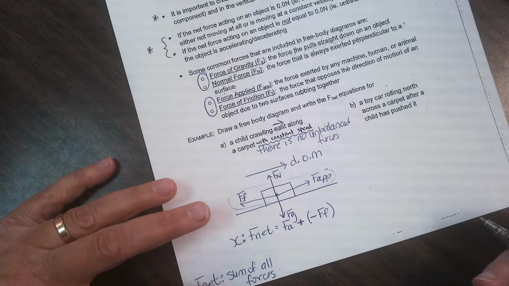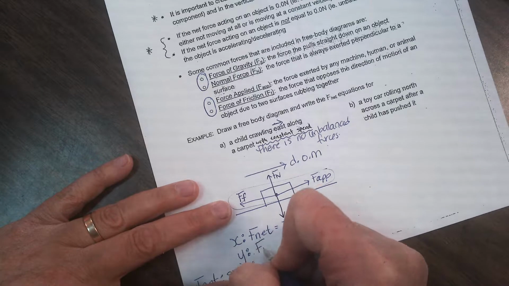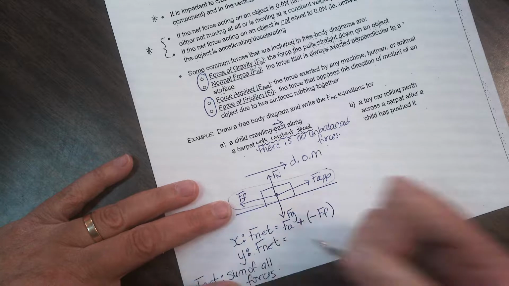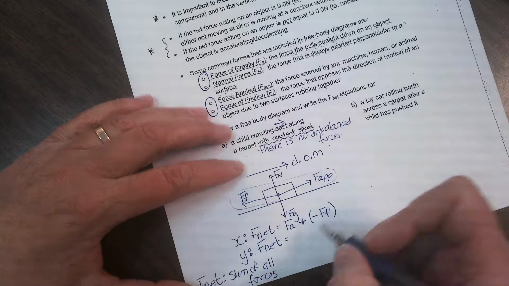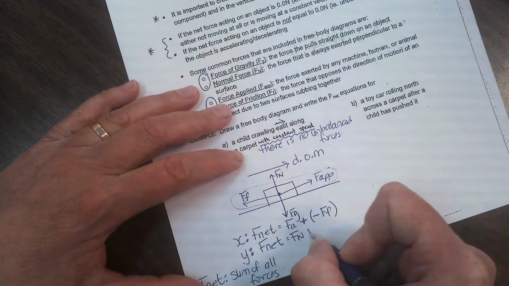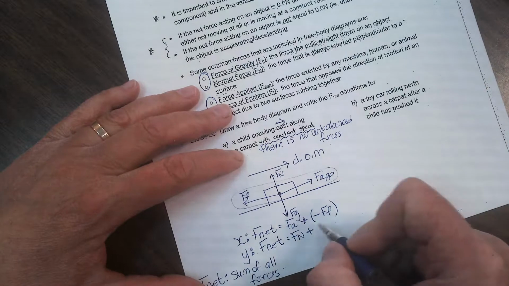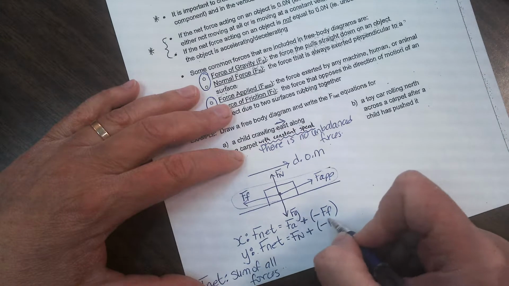In the y direction, we see that we have force normal and force gravity. It's balanced, so force normal, remember it's the sum of, and force gravity is the opposing force.